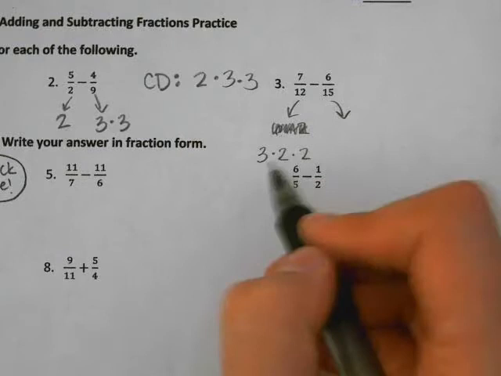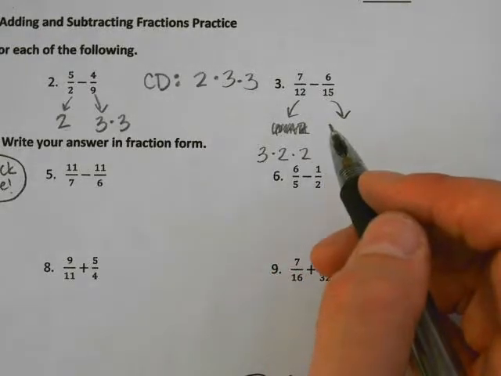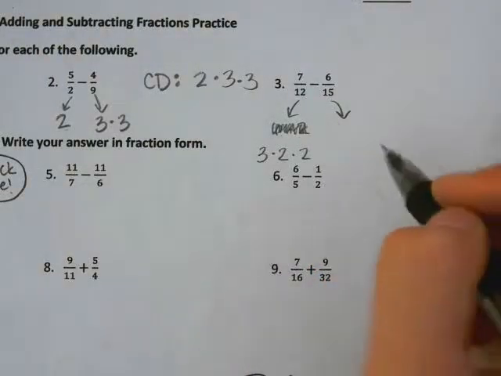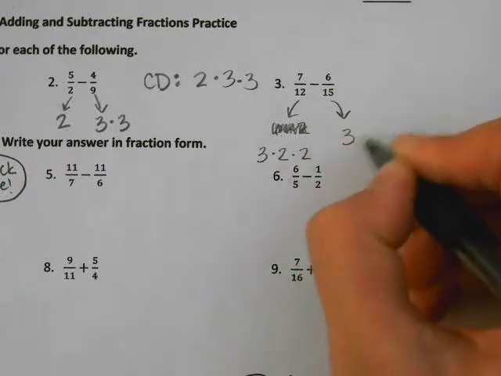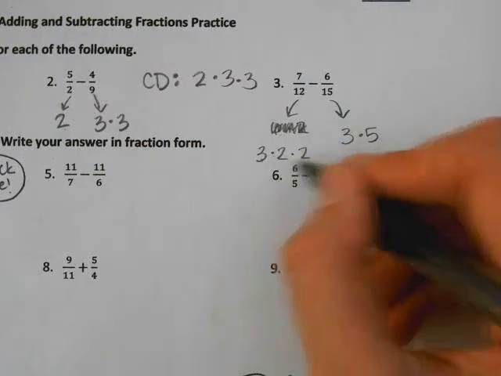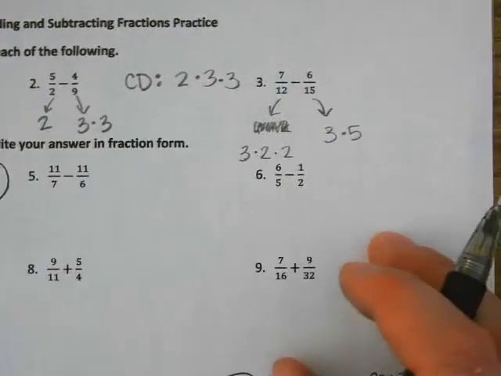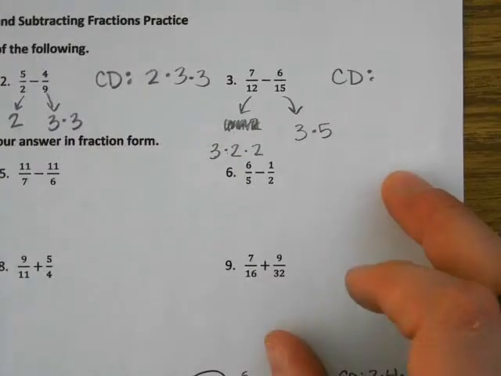Okay. So 3 times 2 times 2, those are the factors for 12. All right. How do you factor 15? 3 and 5. Okay. So we've got 3 times 2 times 2, and we've got 3 times 5. So what number do we need to have in our common denominator?